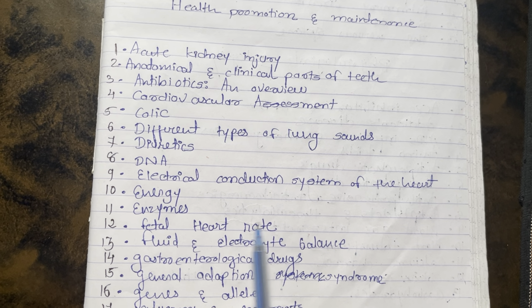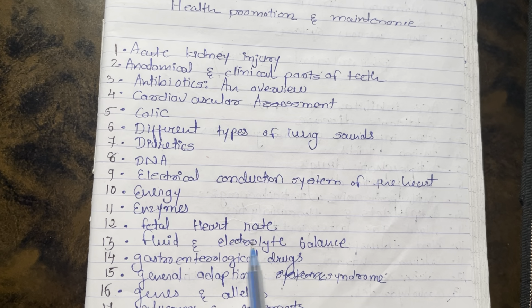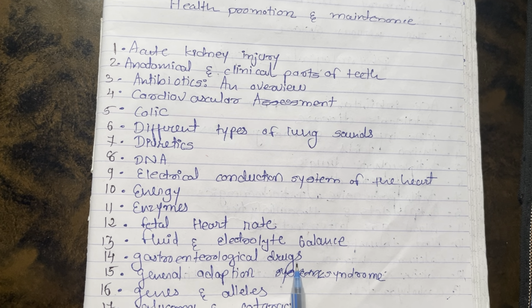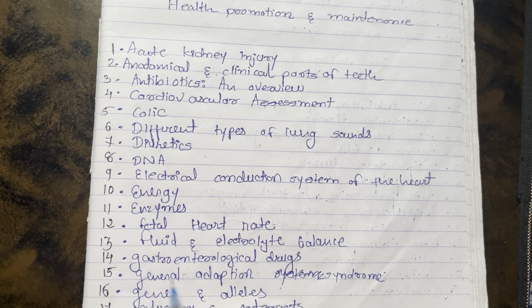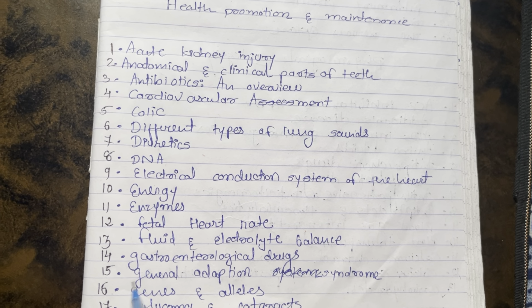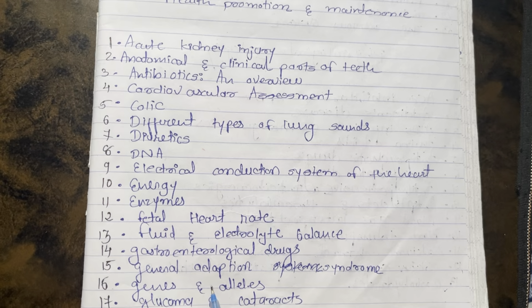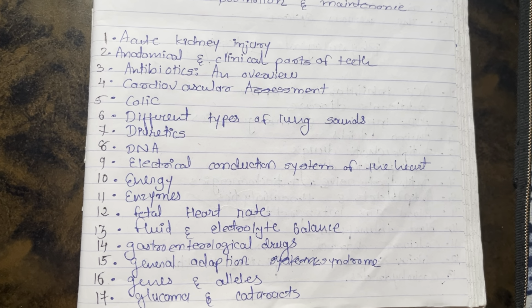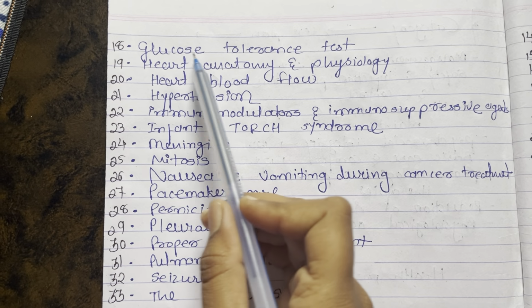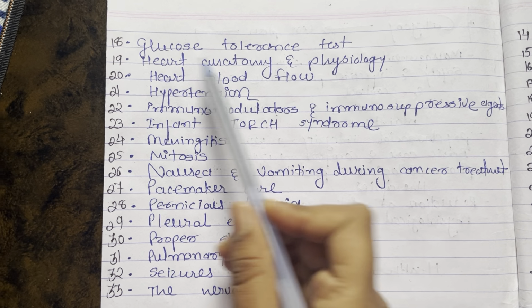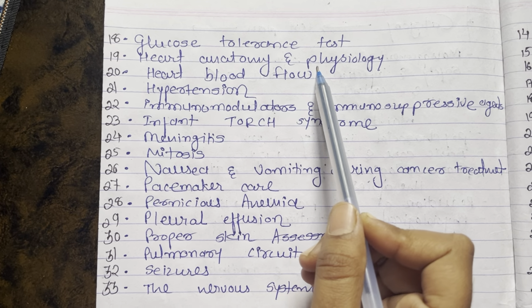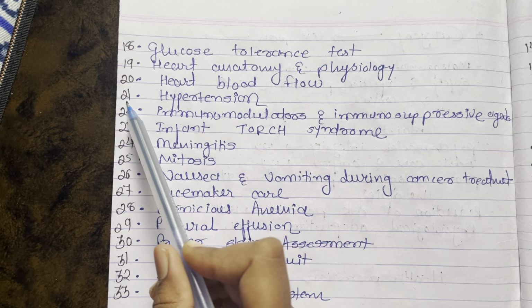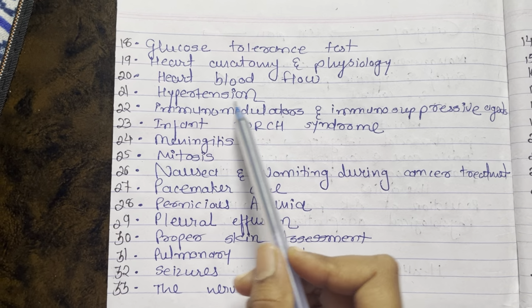Vital heart rate. 13. Fluid and electrolyte balance. 14. Gastroenterological drugs. 15. General adaptation syndrome. 16. Genes and alleles. 17. Glaucoma and cataracts. 18. Glucose tolerance test. 19. Heart anatomy and physiology. 20. Heart blood flow. 21. Hypertension. 22.